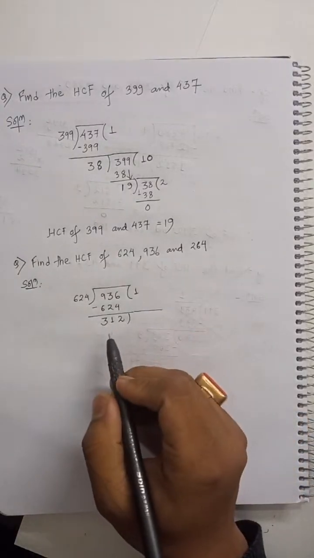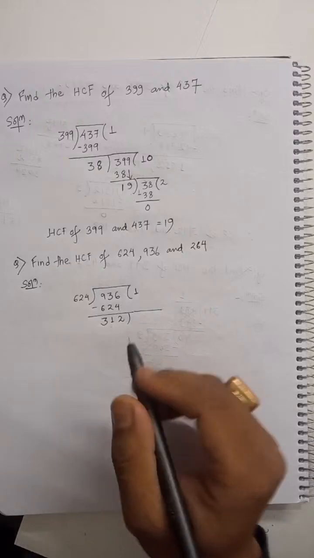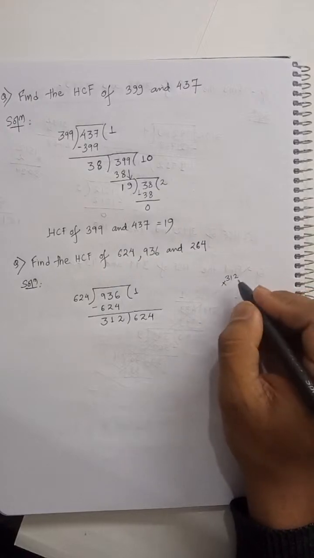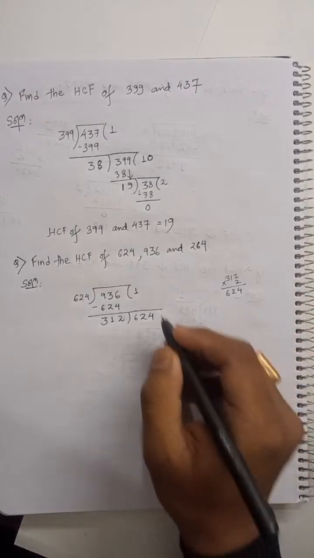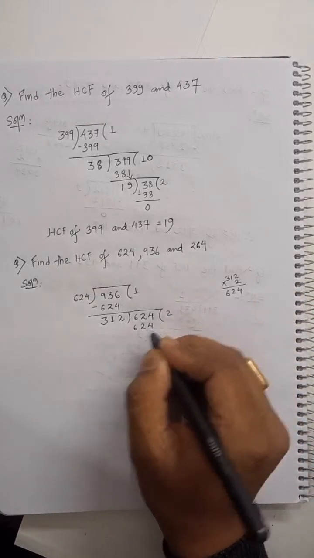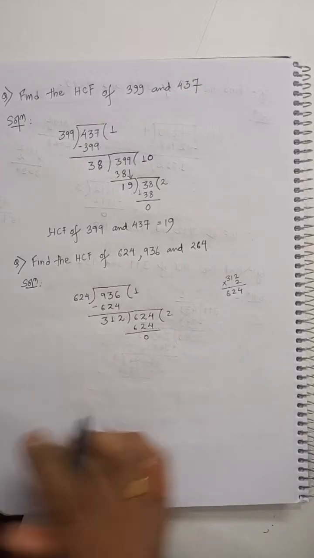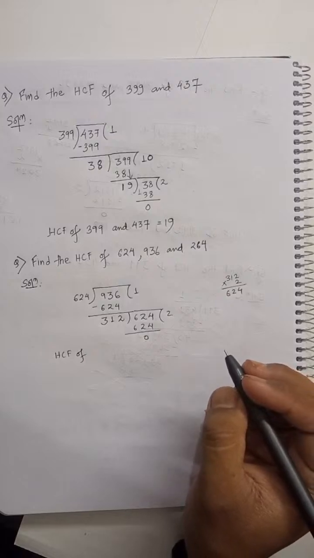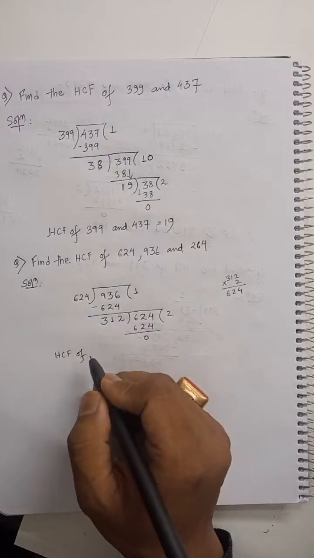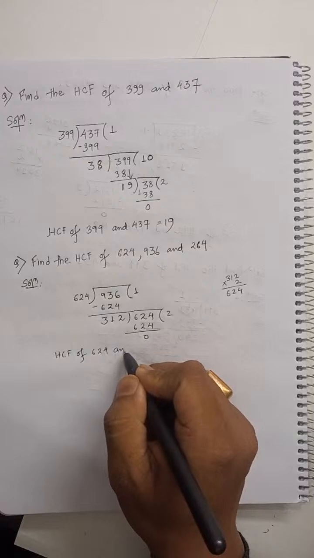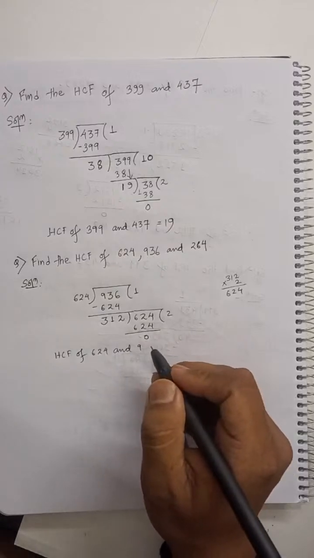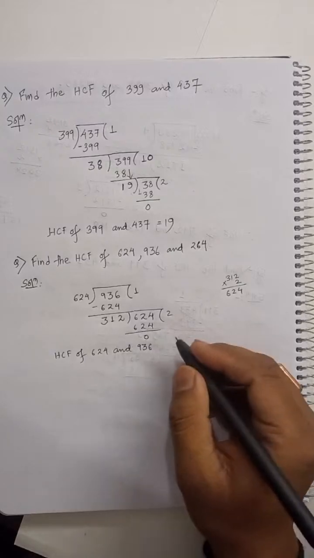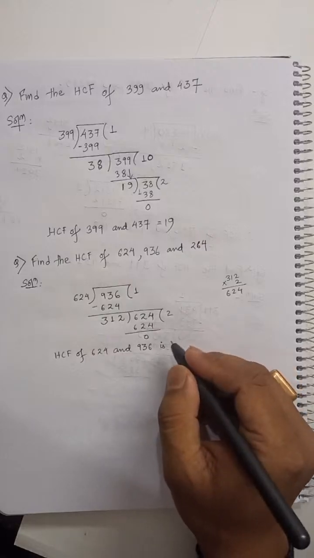So let us continue. Our remainder was 312. This remainder is now our new divisor, and the old divisor is our dividend. So let us check 312 into 2. This is 624. Nice. So our first division ended in just 2 steps. So the HCF of 624 and 936 is 312.